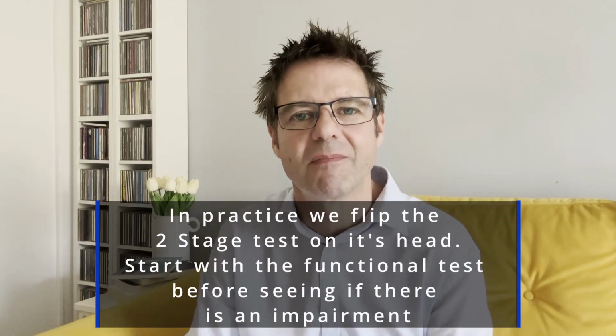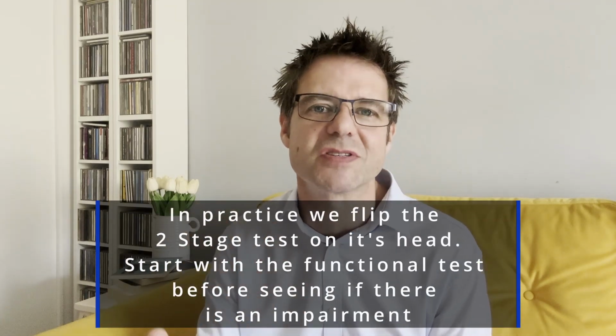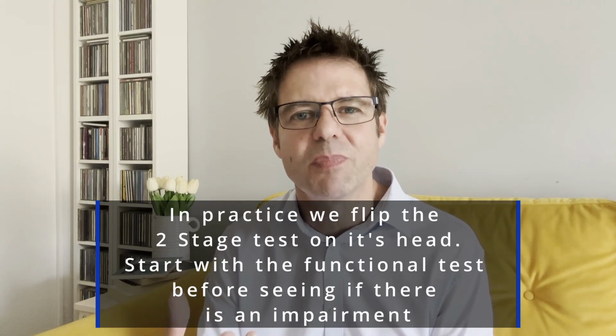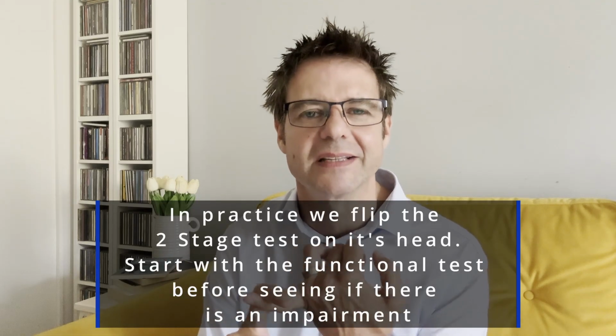The only other thing I'm going to talk about now, very briefly, is actually about how we do it in practice. Because although the Code of Conduct has it starting at the diagnostic stage, working down to the functional stage, with that causative nexus in between, what the law actually tells us to do is to flip it on its head and do it the other way around. And that makes a lot of sense from a practical point of view. Because what you're doing then is you're saying, actually, does this person have difficulty in understanding this information? Are they not able to retain the information? Are they not able to weigh it up, or are they not able to communicate it?